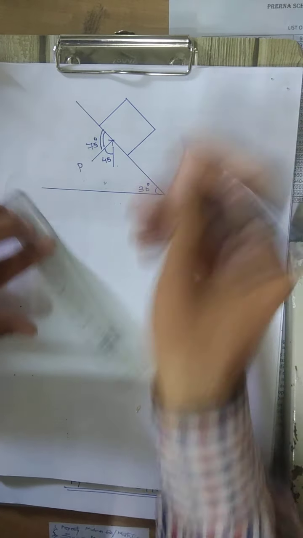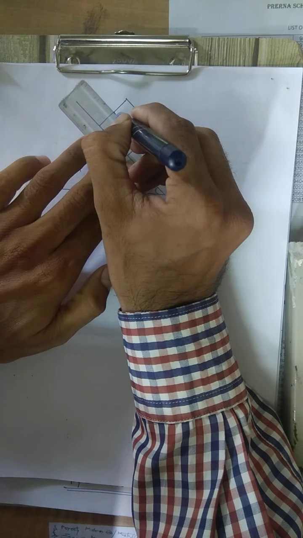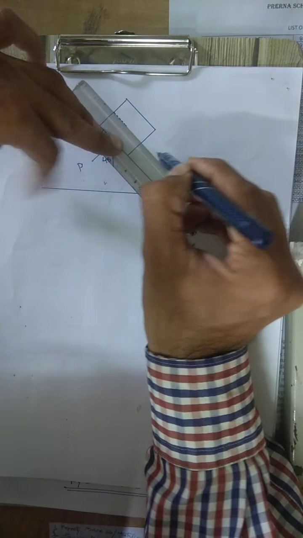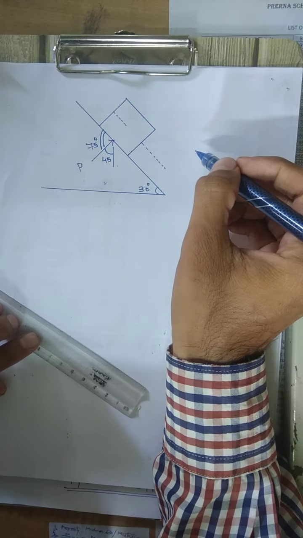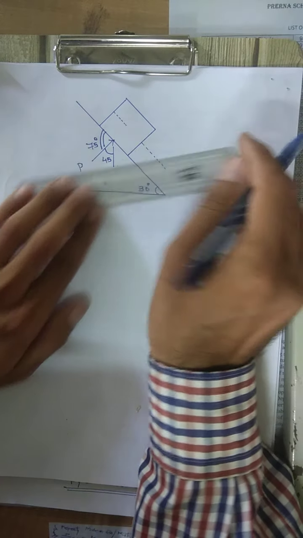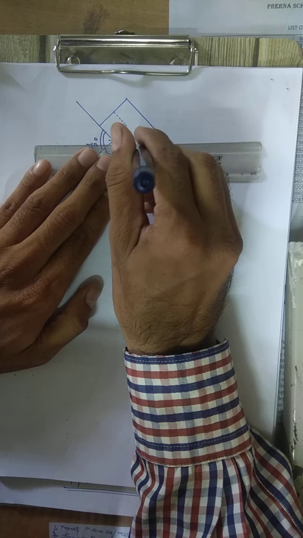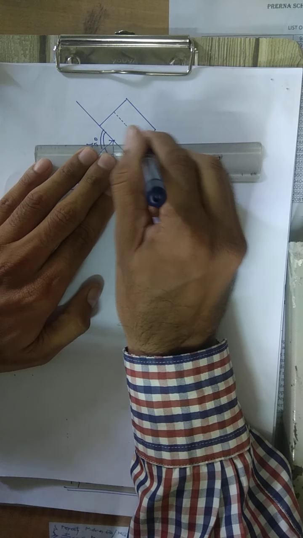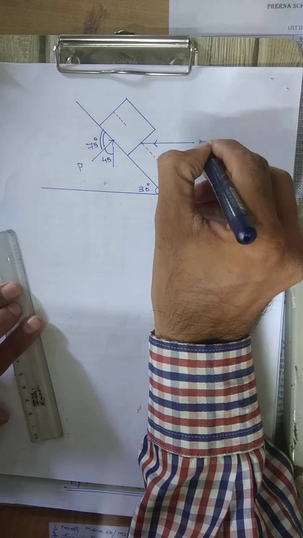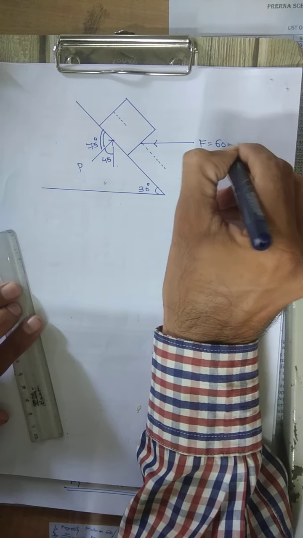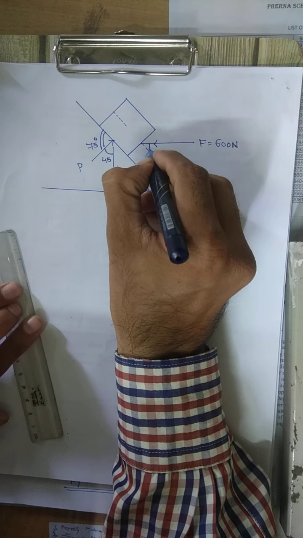What about the weight of the block? The weight of the block is also making some angle. Force F is 600 Newton, and it is making an angle of 30 degrees.